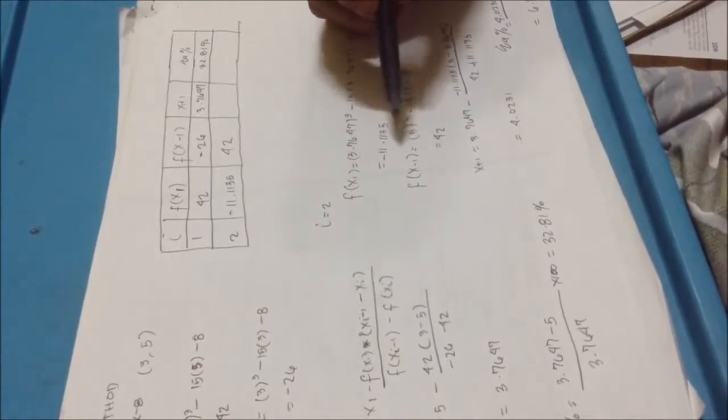So to get the value of x sub i plus 1, just substitute the value of 3.7647, which is the new x1, minus the new f of x1 multiplied by the new x0 minus the x1, over f of x sub i minus 1 minus the new f of x1, which is negative 11.1135.